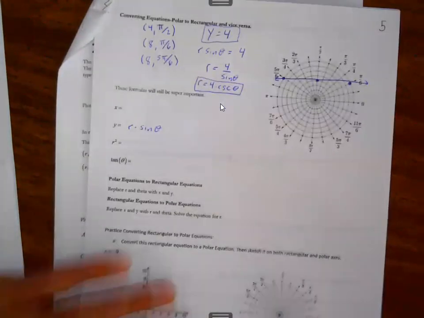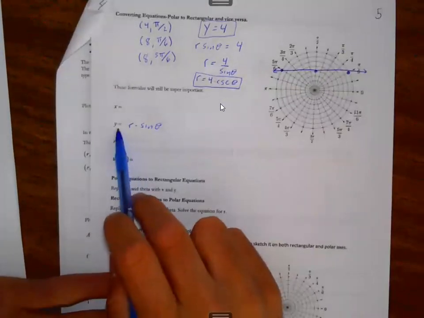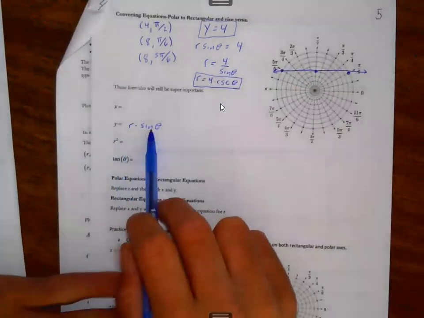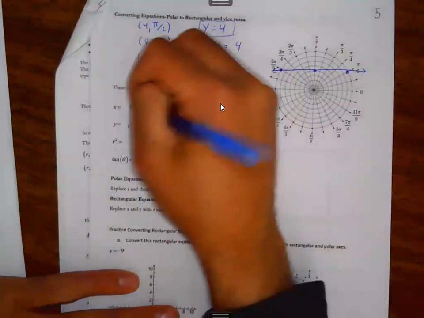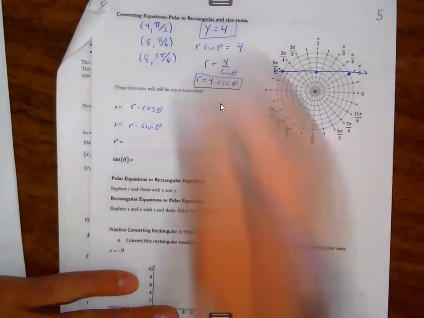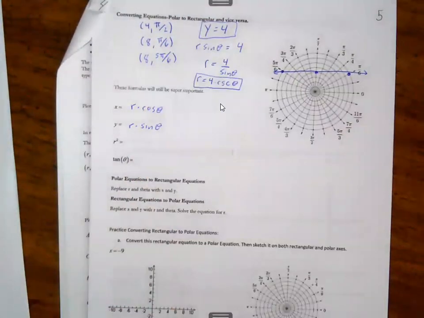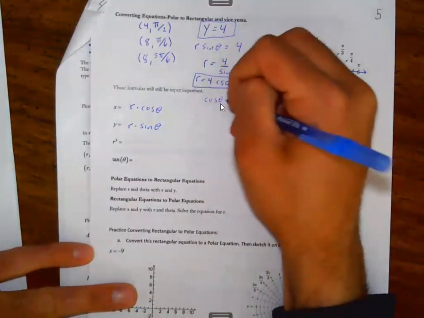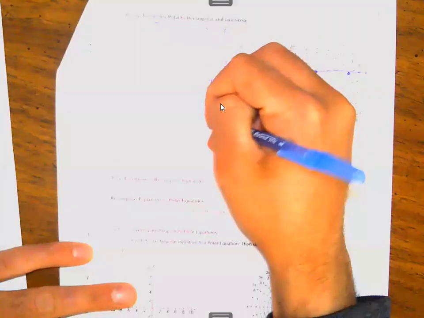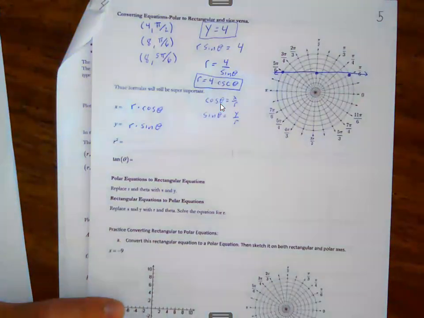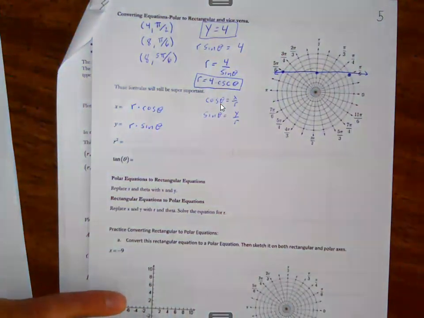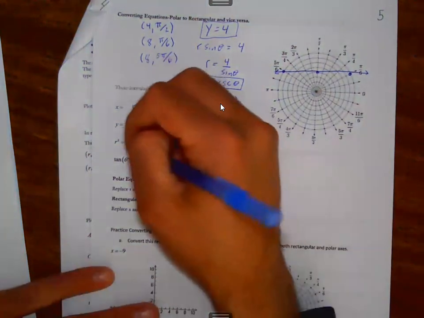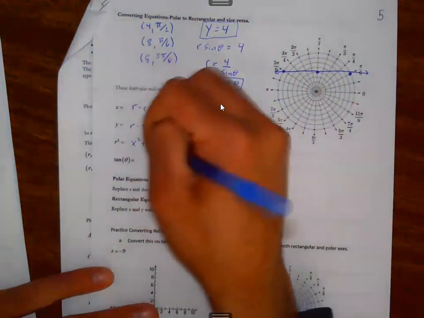The formulas that are going to be really important are y equals r times the sine of theta, and x is equal to r times the cosine of theta. We wrote that down yesterday, and that just comes from the fact that cosine of theta is defined as x over r, and sine of theta is defined as y over r. So we just solve for r and we get those. And r squared, we wrote down yesterday, is equal to x squared plus y squared.